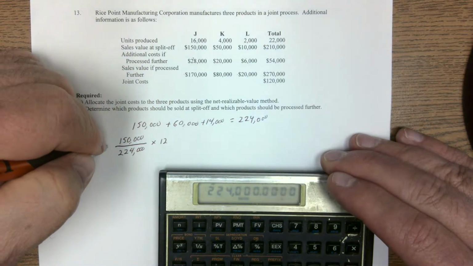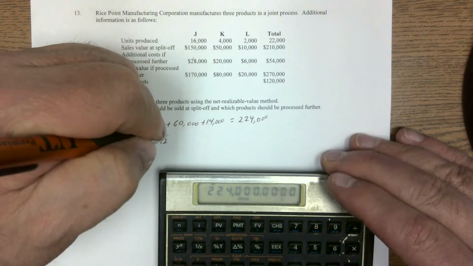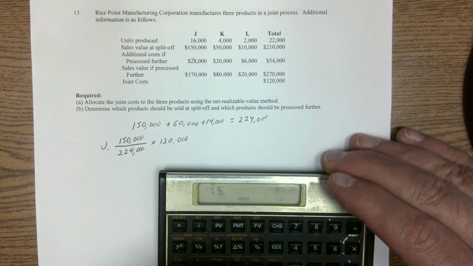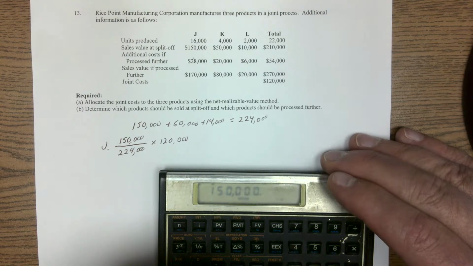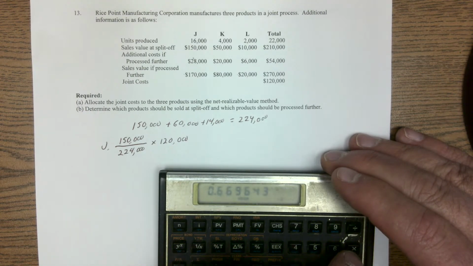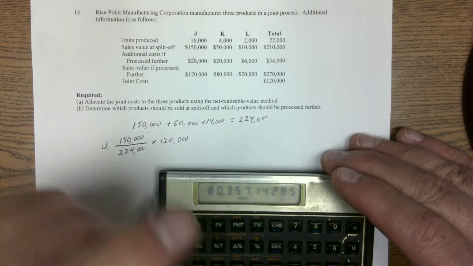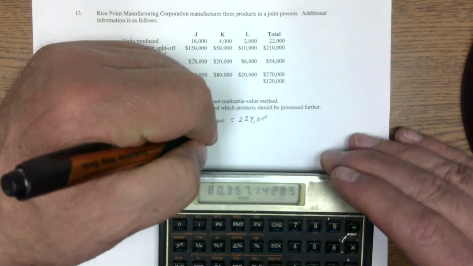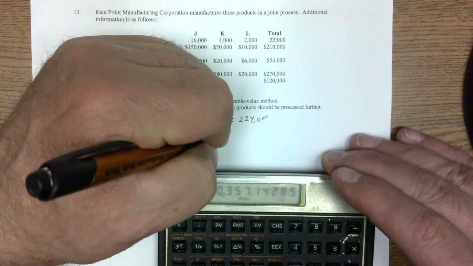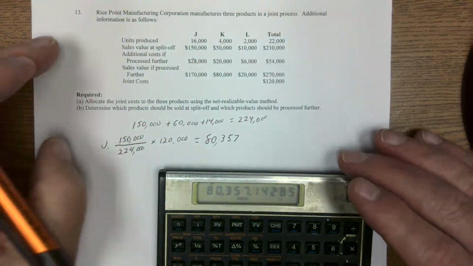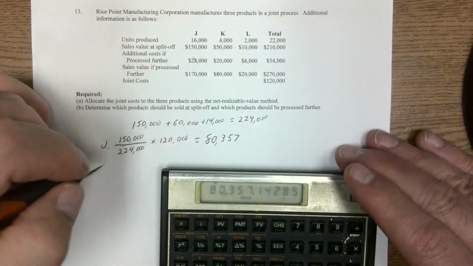So this is J. It would be 80,000 357. You can just leave it rounded to the nearest whole dollar. That's fine.